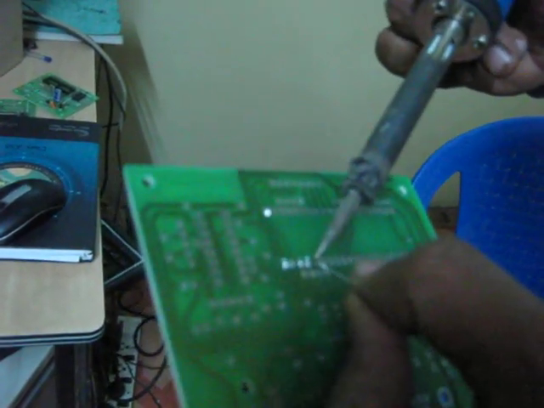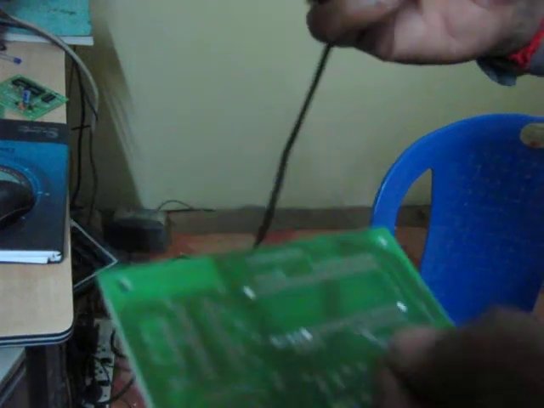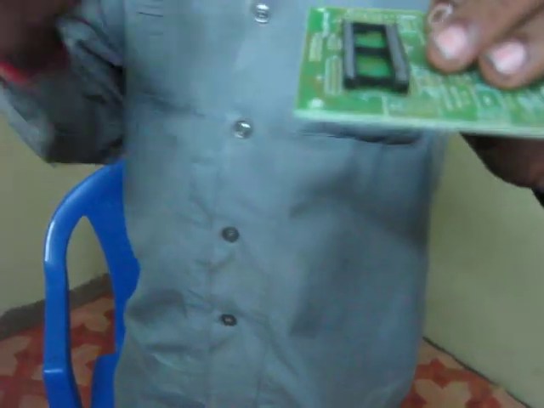You have to solder properly, so this pin should not get shorted. Once you solder like this, you solder the other components also. Once you solder this IC base, take the next component, crystal oscillator, diode and everything. Take the next component, and the next, everything. Okay, so this is the completely soldered PCB.